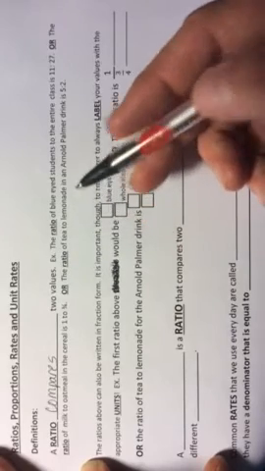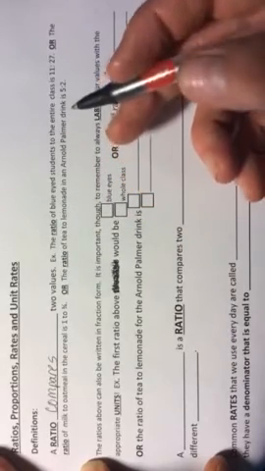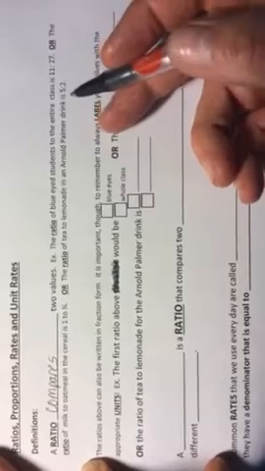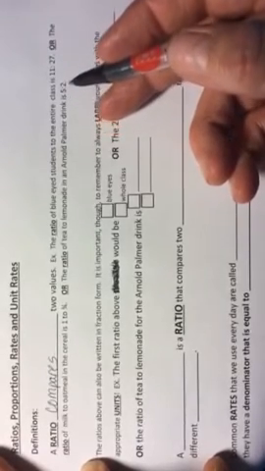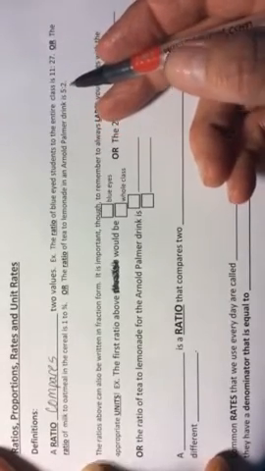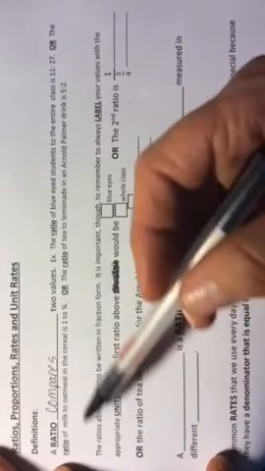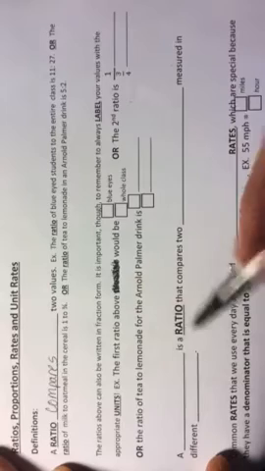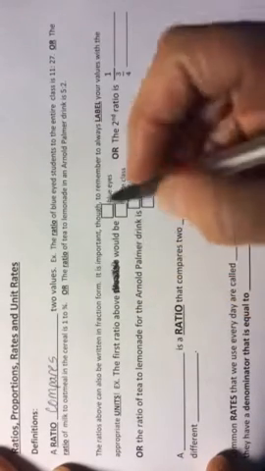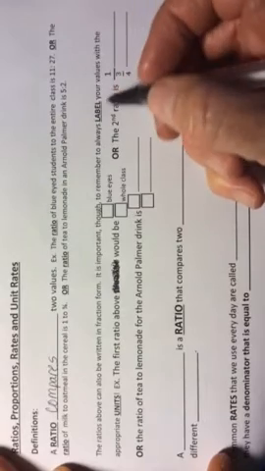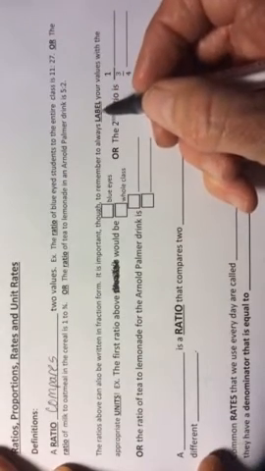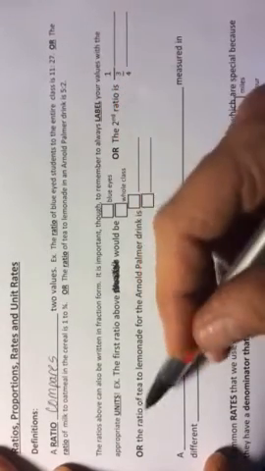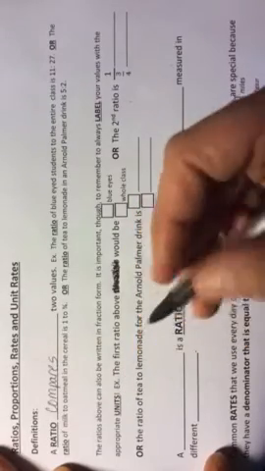Or the ratio of tea to lemonade in an Arnold Palmer drink is 5 to 2, means 5 parts tea to 2 parts lemonade. All right, so ratios that are written with the 2 or the colon can also be written as fractions. It is important, though, to remember to always label, and that's extremely important. Label your values with the appropriate units.